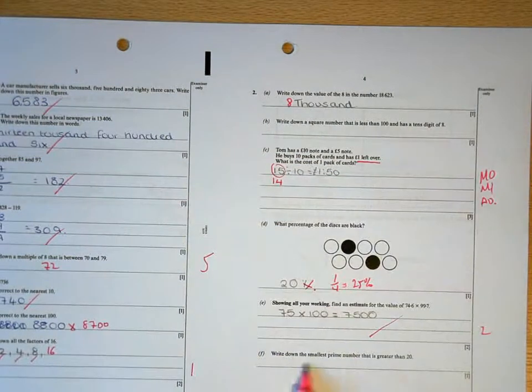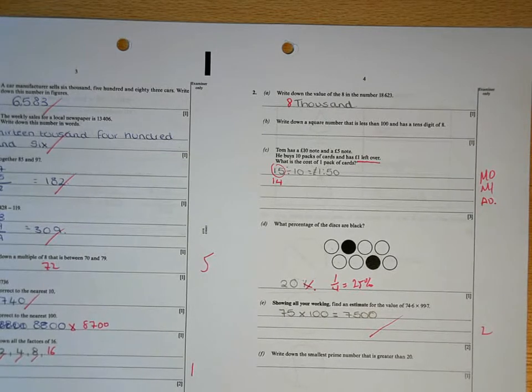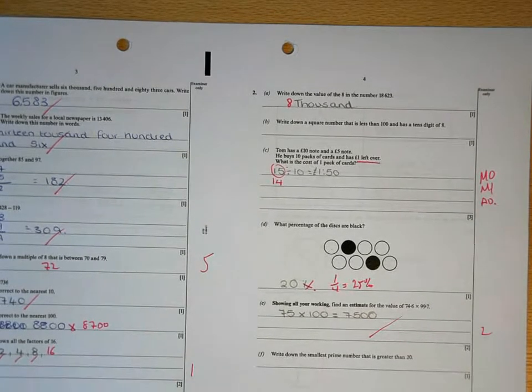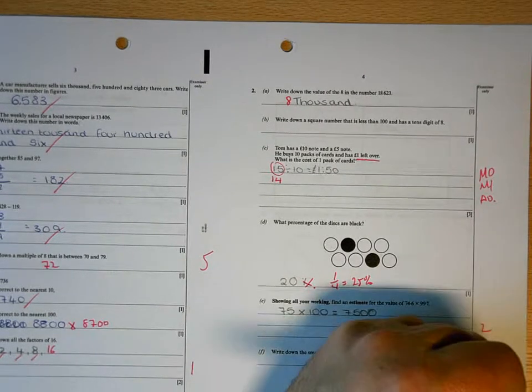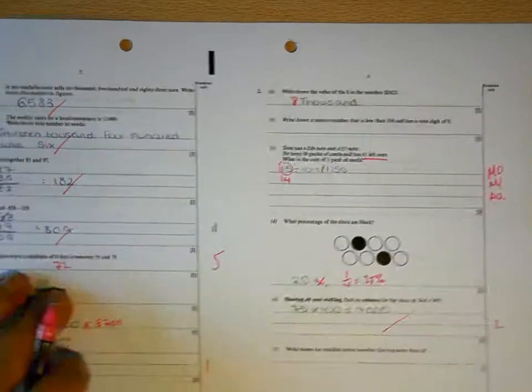That's good. And prime numbers are numbers that only go into themselves and 1. So 17 is a prime number because only 17 and 1 go into it. 16 isn't, because as we saw over there, all those numbers go into it. So the smallest one that comes after 20 is 23. So on that first page you've scored 9.